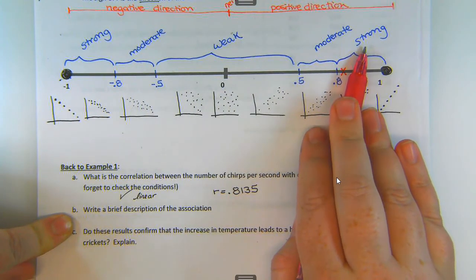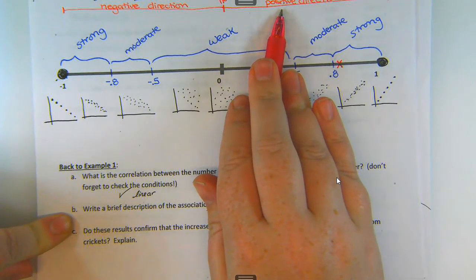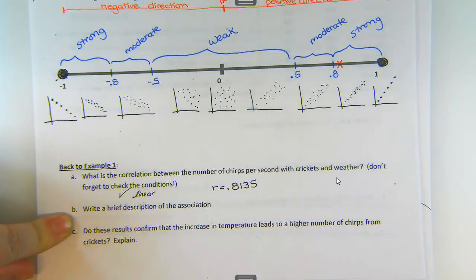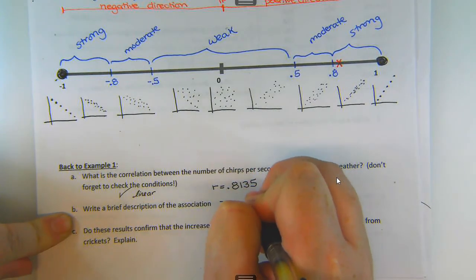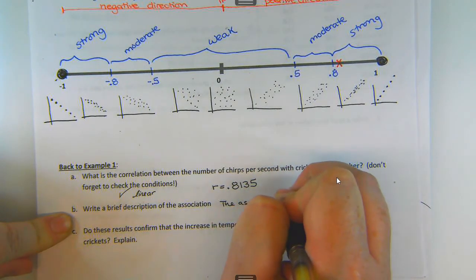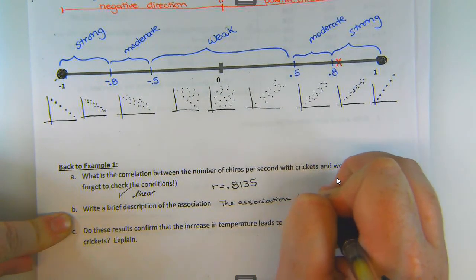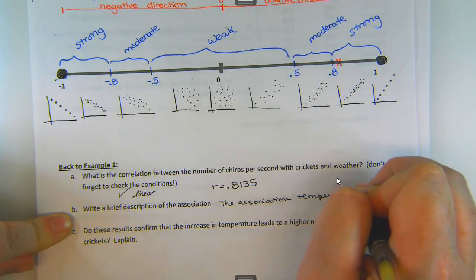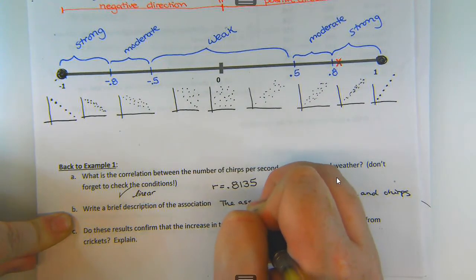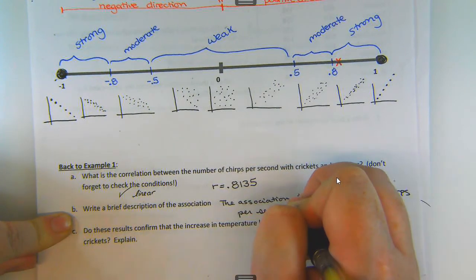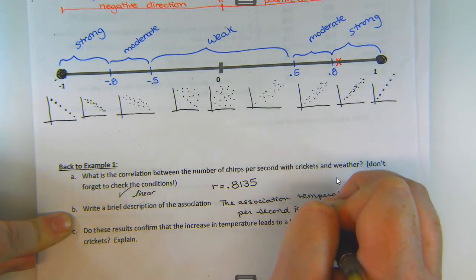There's a strong association and it's a positive association. So describing it, the association between temperature and chirps per second is strong and positive.